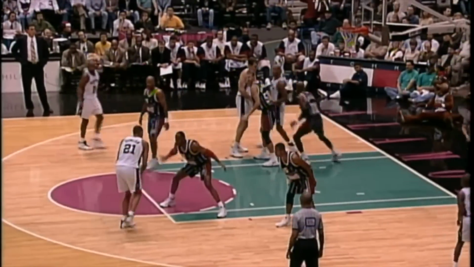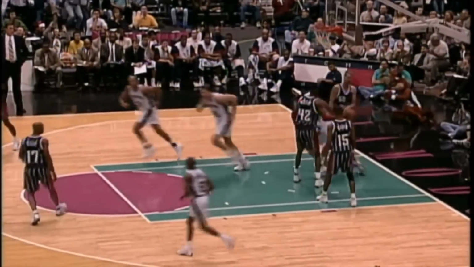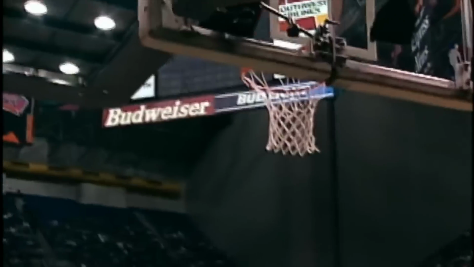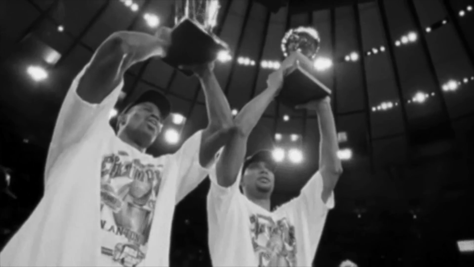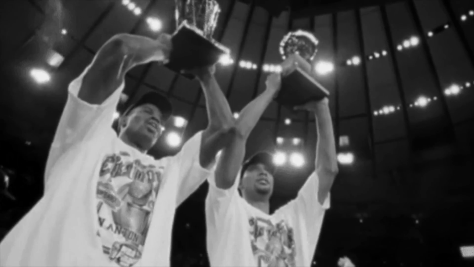He came into the league and hit the ground running after spending a full 4 years in college at Wake Forest, which makes his 19 years in the NBA even more impressive. The Spurs won their first title in 1999 in Duncan's second season. He was only 22 years old, but he led the Spurs alongside his fellow Twin Tower, David Robinson, to a Finals victory over the Knicks and earned his first Finals MVP in the process.